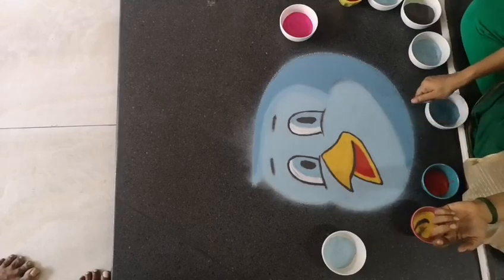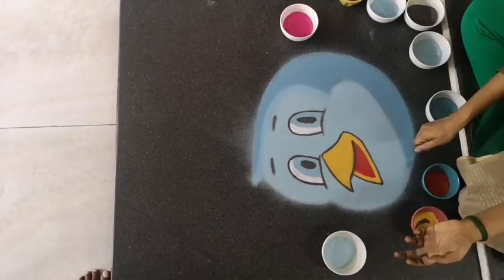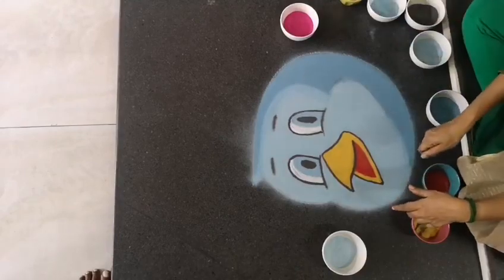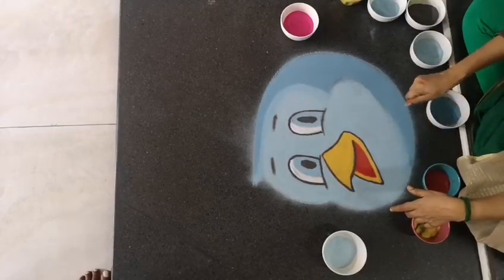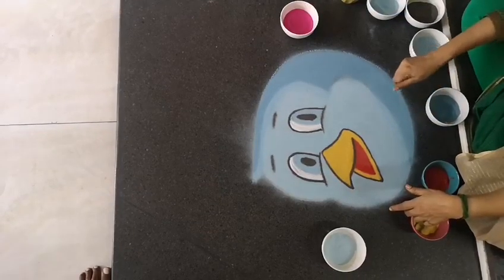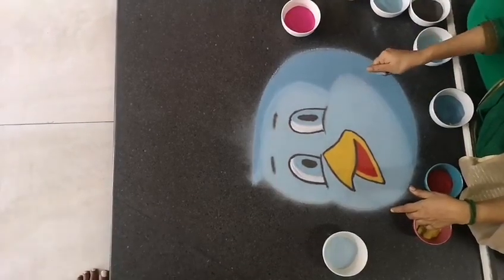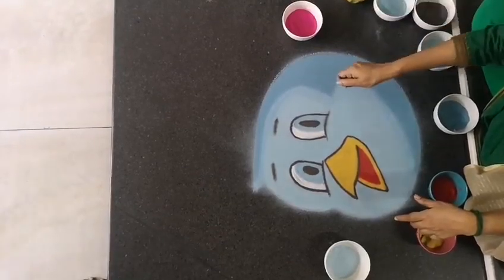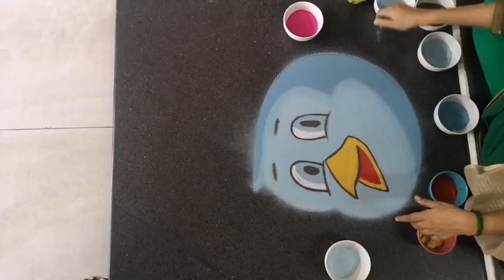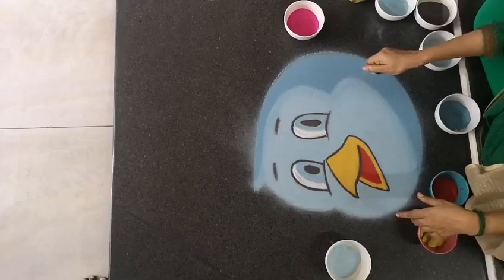Now let me do my mid-tone area and blend my colors. See, I'm joining all these two colors. I'm blending it with my mid-tone. Just spray your colors. All your colors should just blend with one another.